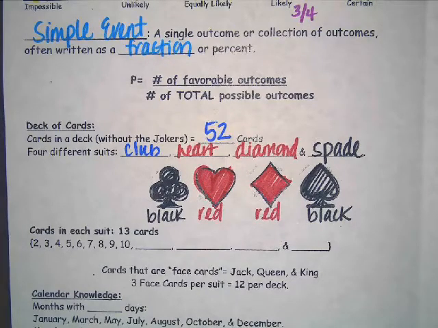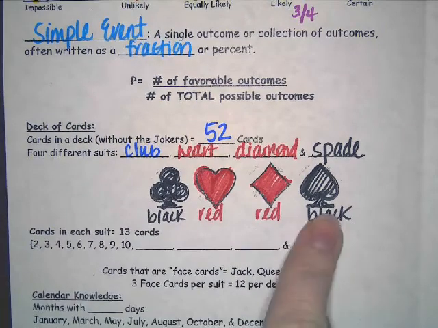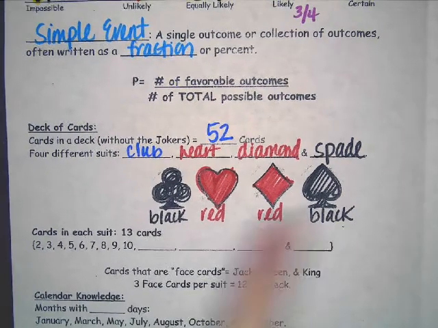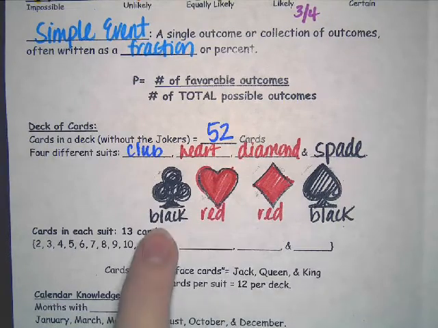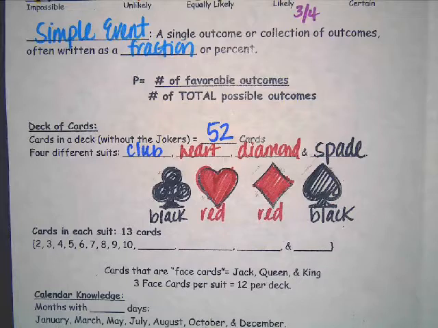What I find interesting is that most of the times the suits are in 2 different colors. In my deck of cards at home, my clubs and my spades are black, whereas my hearts and diamonds are red. Sometimes they're navy rather than black, but know that they're 2 different colors. Let's talk about the cards in each suit.